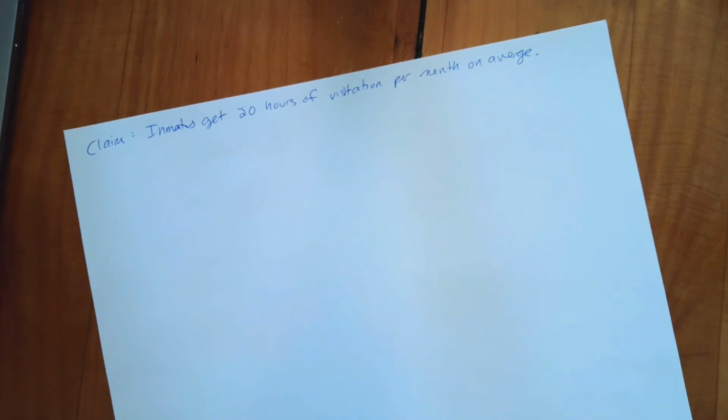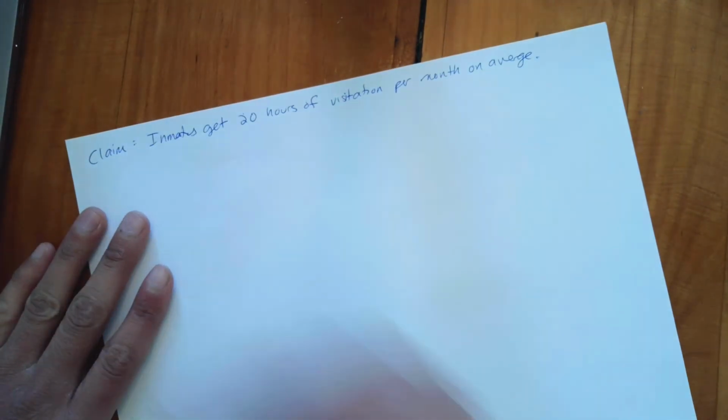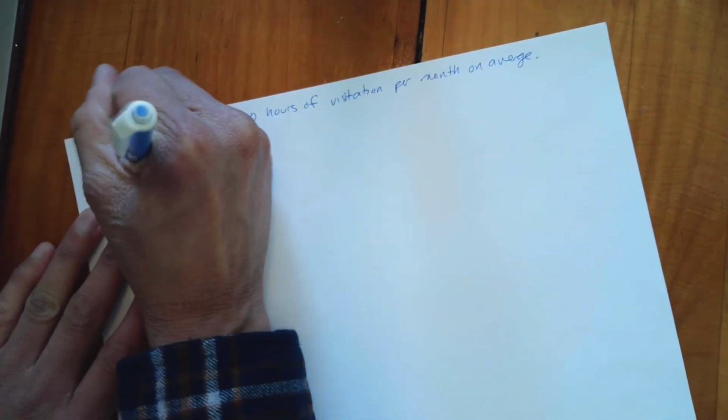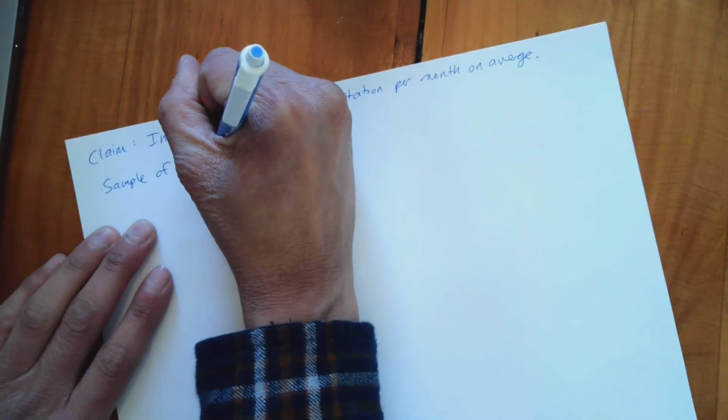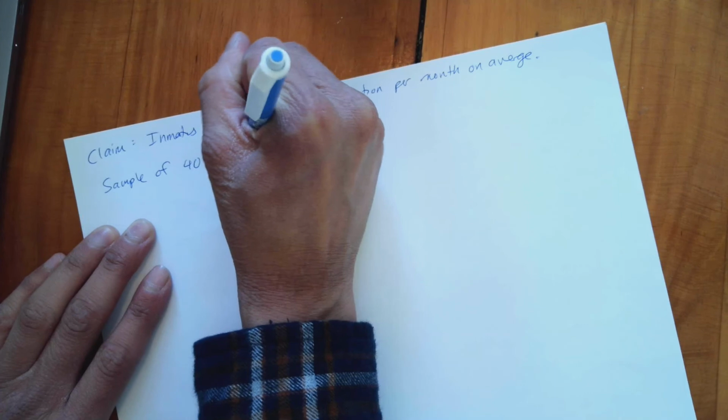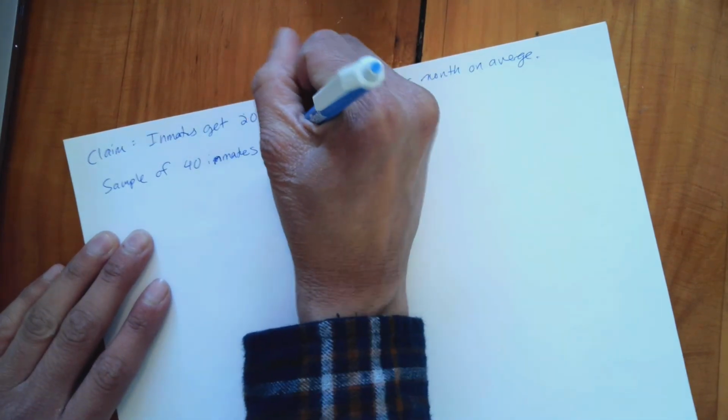So this is a statement about something that might be true in the world, and we're going to use evidence to try to determine how likely it is that that's actually the case. So we're going to use a sample of 40 inmates. So that's our N, our sample size.